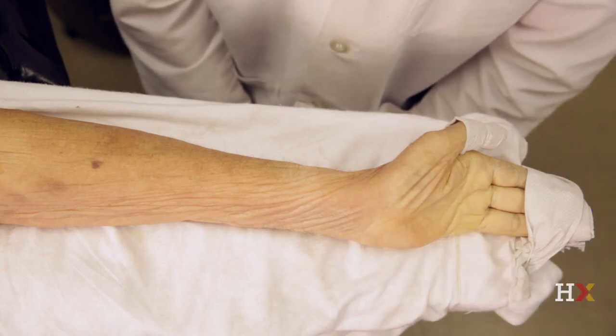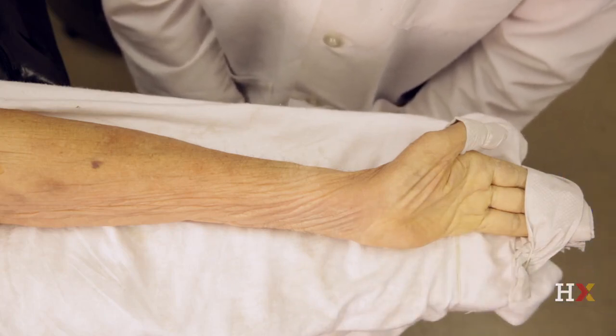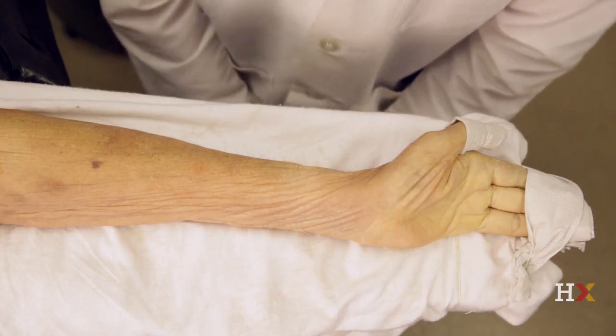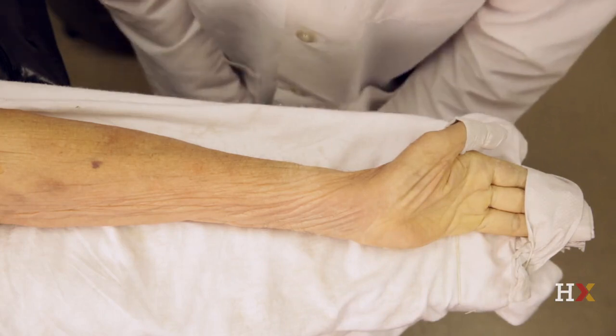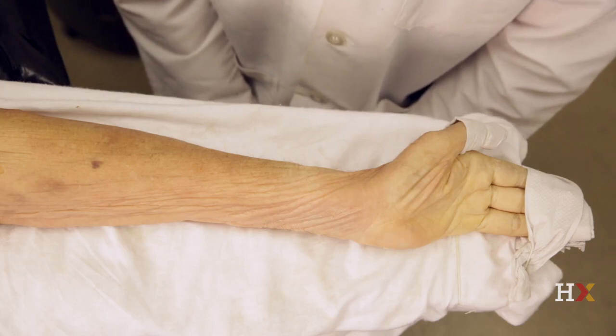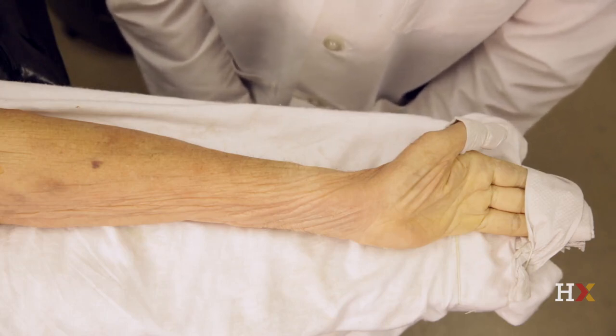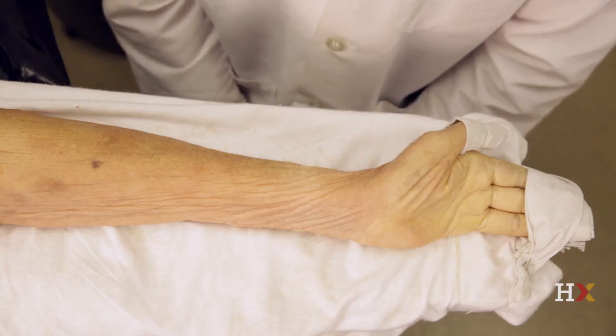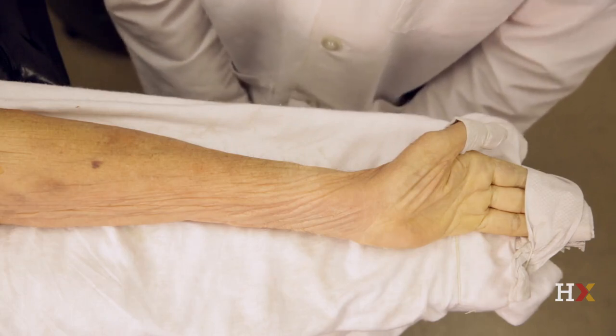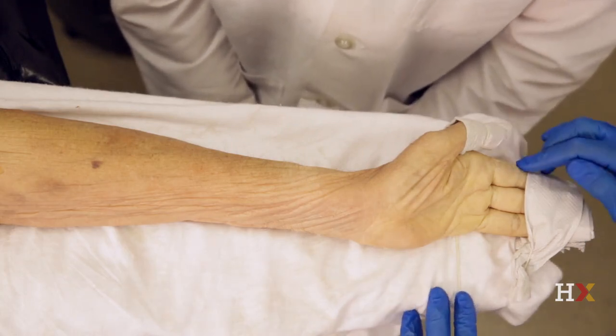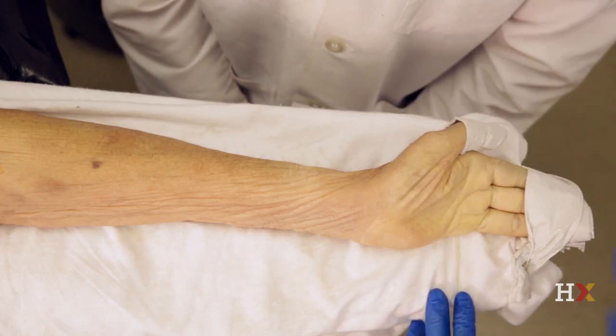So do you notice anything about the particular patient that we're working with now? It seems that this particular patient only has 3 fingers. Exactly. So which one's missing? The pinky finger, which we call? The digiti minimi. Digiti minimi, exactly. And this is the digitus indicus. This is the pollex.